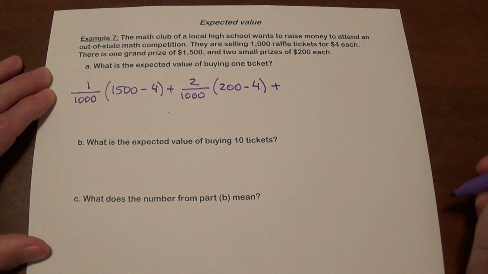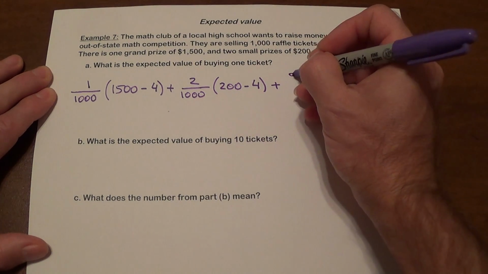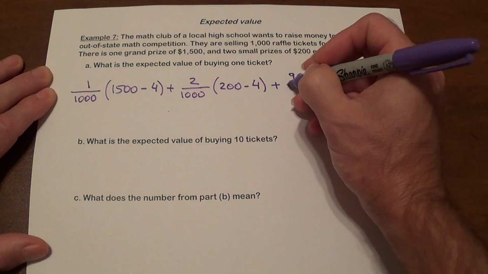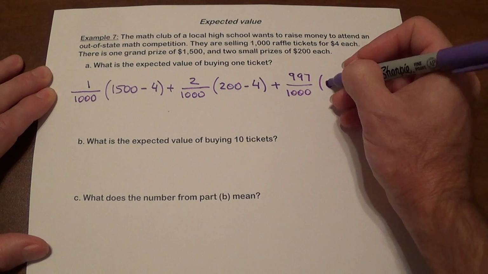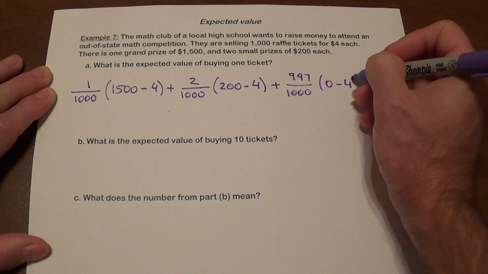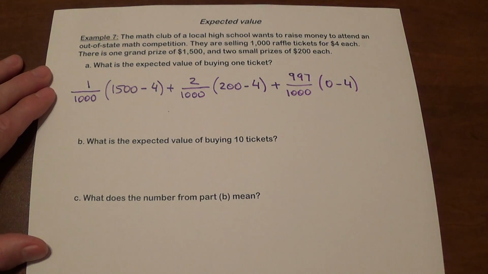Plus, 1 grand prize and 2 small prizes, that's a total of 3. There are 997 out of 1,000 who are going to gain nothing and will still have to pay $4.